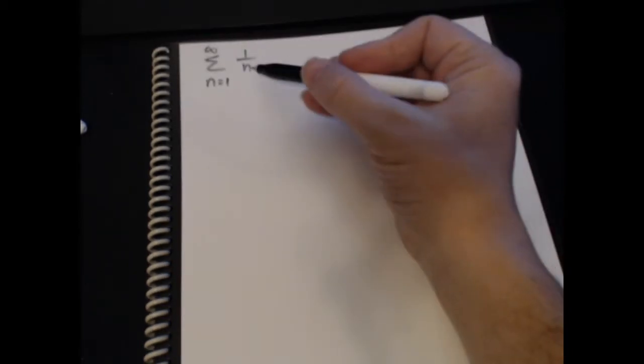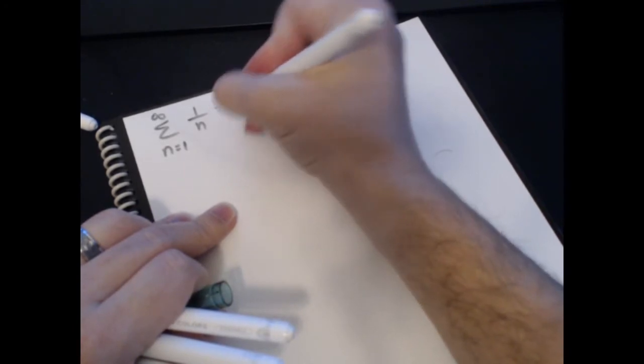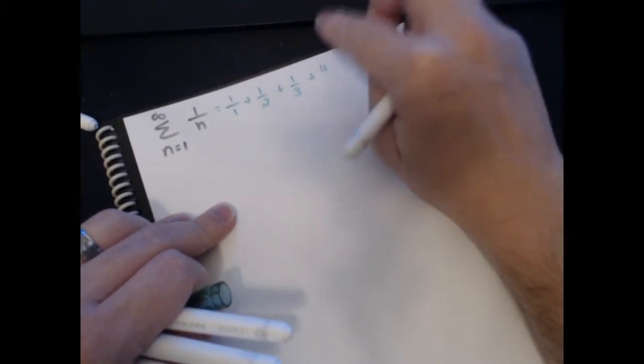Where's that going? Infinity. Nope. I don't know. I just threw that out there. If I'm looking at this, and I go through, each time I substitute something in, I'm going to have 1 over 1. And then I'm going to have 1 over 2. And then I'm going to have 1 over 3. And then I'm going to have 1 over 4.